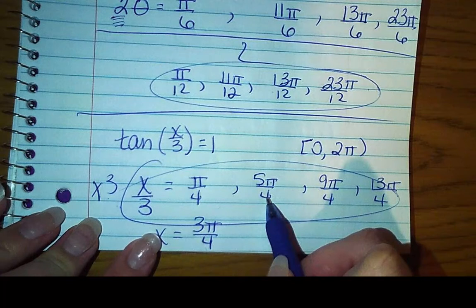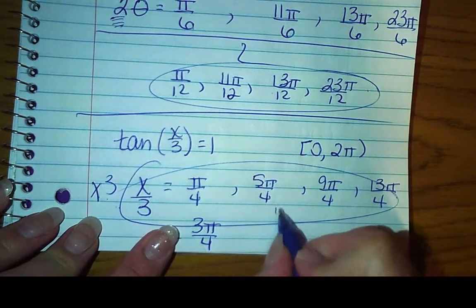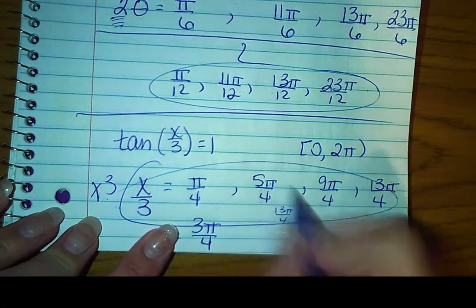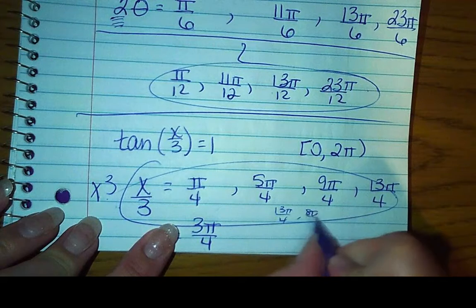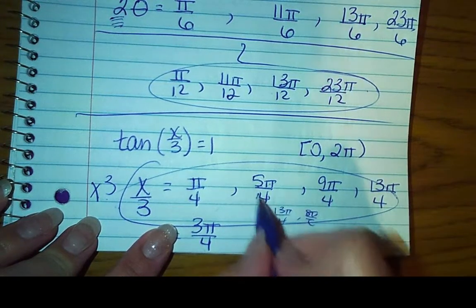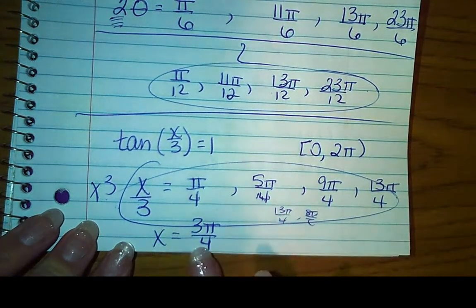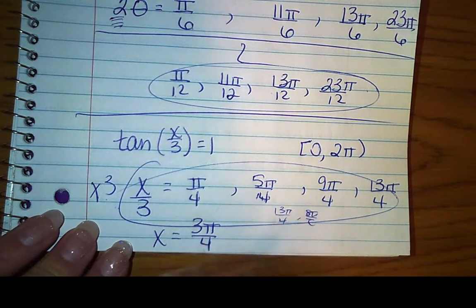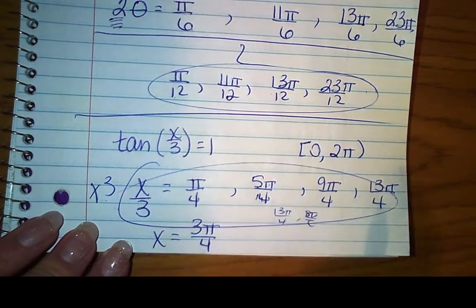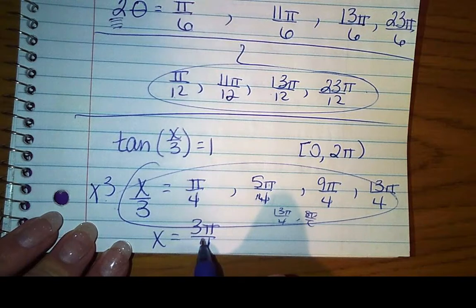Well, 8 pi's over 4 is 1 lap. So 13 pi's over 4 is generated there, but 8 pi's over 4 is 1 lap, so that took me too far. There is only one angle measure that this will work for, that will land me within 1 lap of the unit circle. So you have a single answer, and that answer is 3 pi over 4, okay?